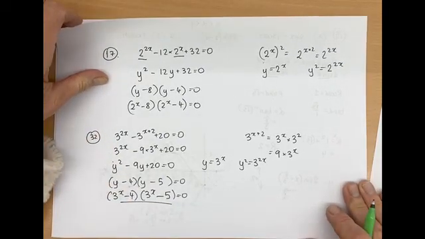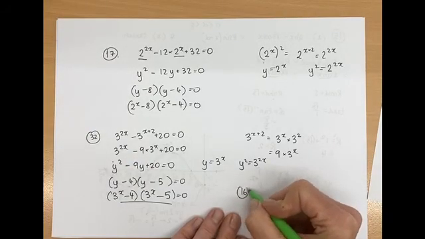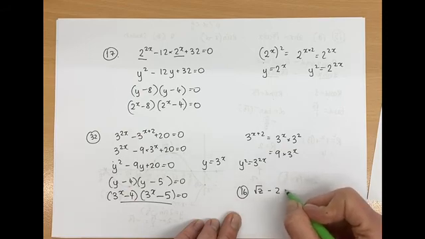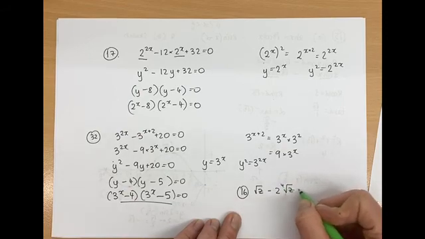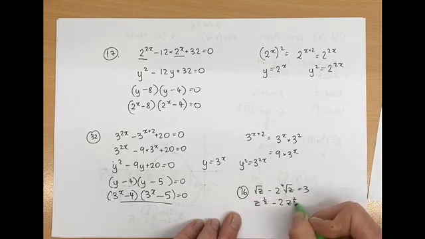So hopefully that helps. Just a quick note on question 16. I did go over that one in the lesson, I think. So you have square root of z minus 4th root of z is equal to 3. So you need to realize that this is z to the power of a half and this is z to the power of a quarter.